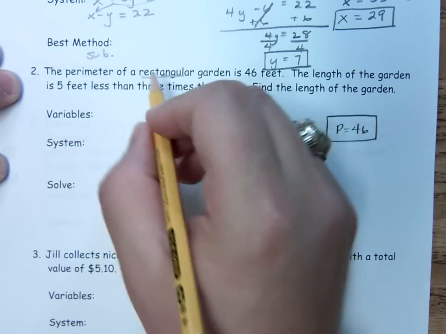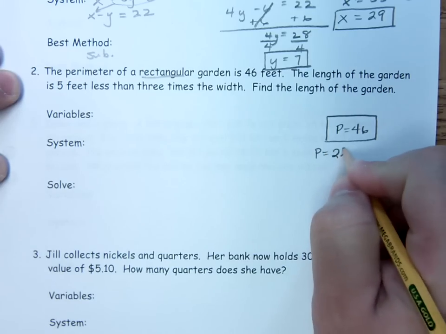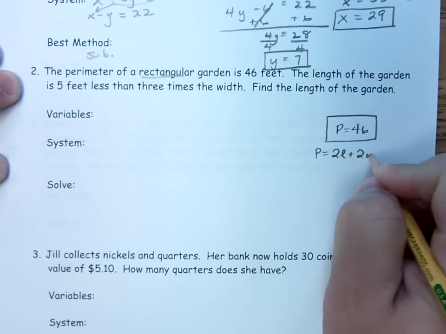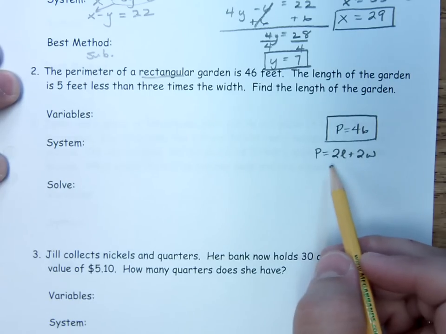Now remember, when we're dealing with the perimeter of a rectangle, we have the formula P equals 2L plus 2W. Should have learned that last night. And that's just automatic. That's just something that is known.